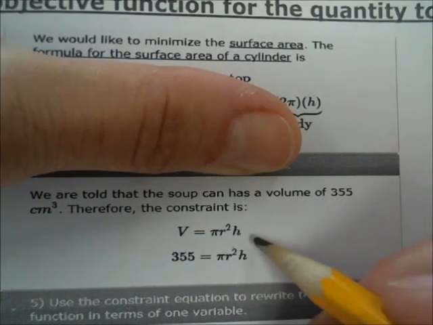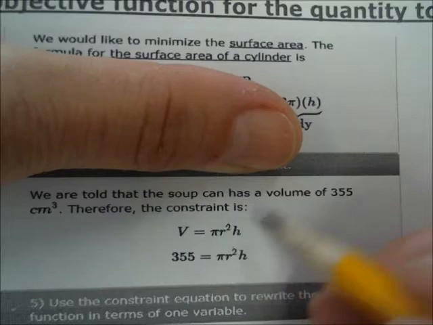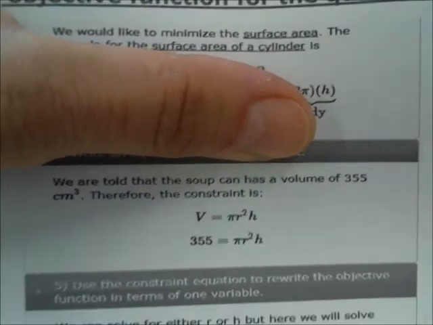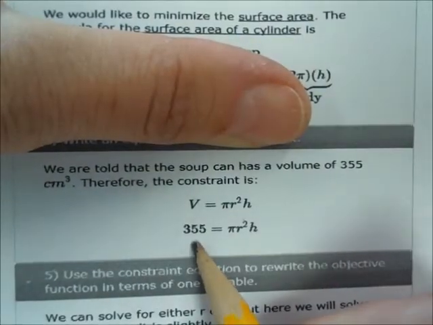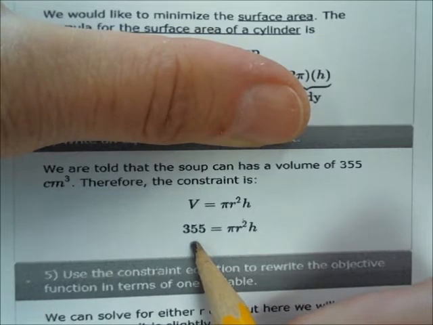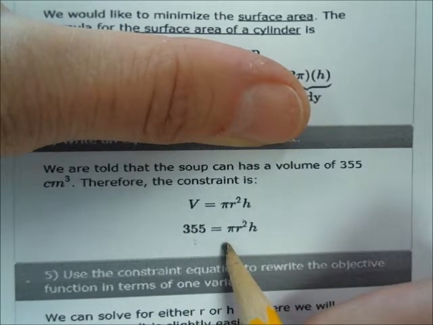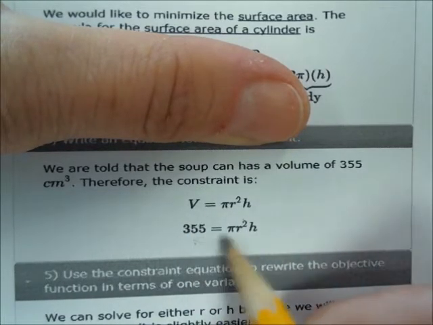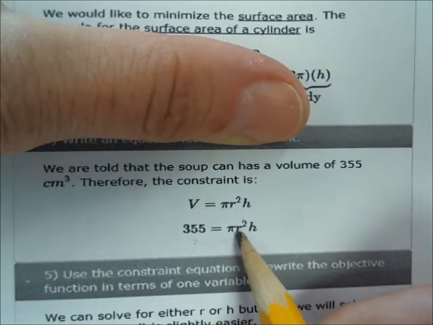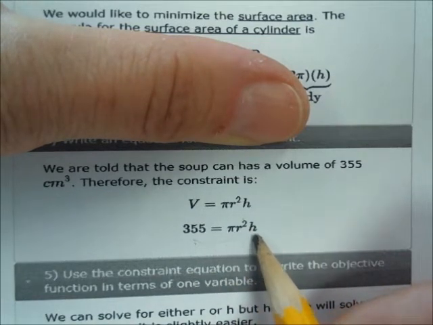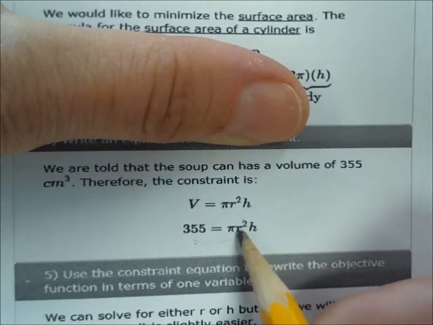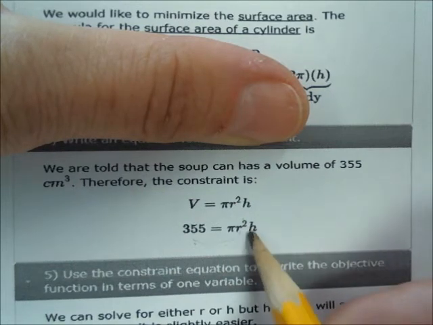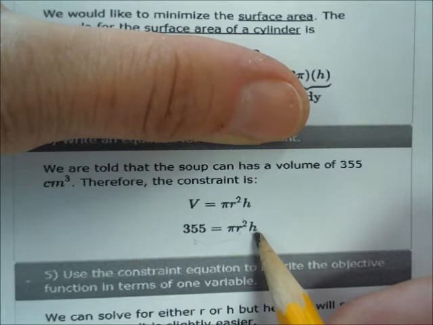The volume of this soup can is pi r squared H. That's the volume of a cylinder. And they told us that 355 is the volume. So we can write this out. That is our constraint. And then we're going to use this constraint either to solve it for R or to solve it for H. But because R is squared, I think I'd rather solve it for H. It would make our life a lot easier, so then we wouldn't have a square root in our equation.